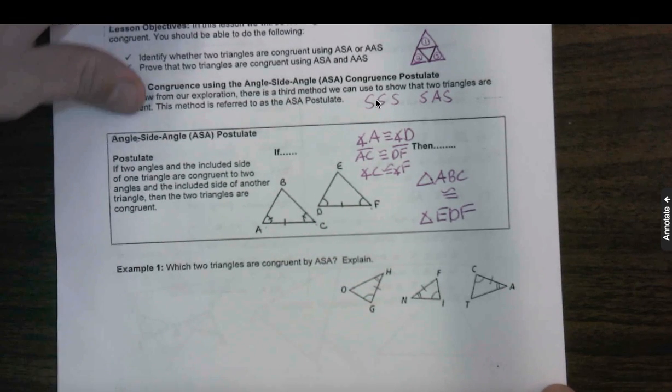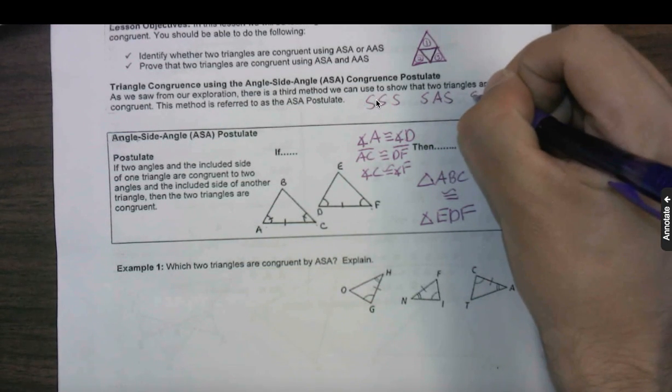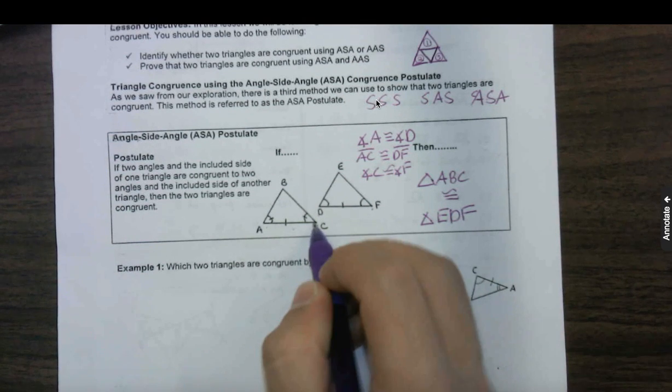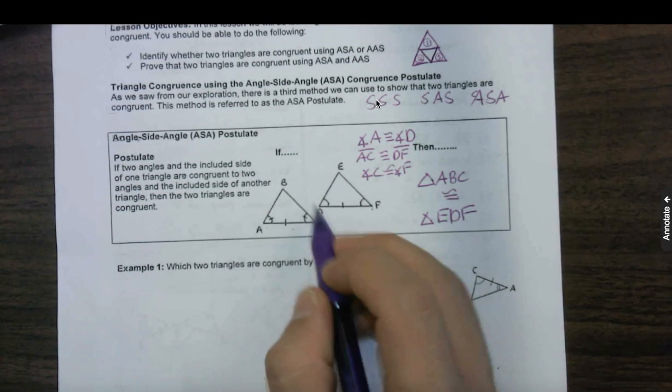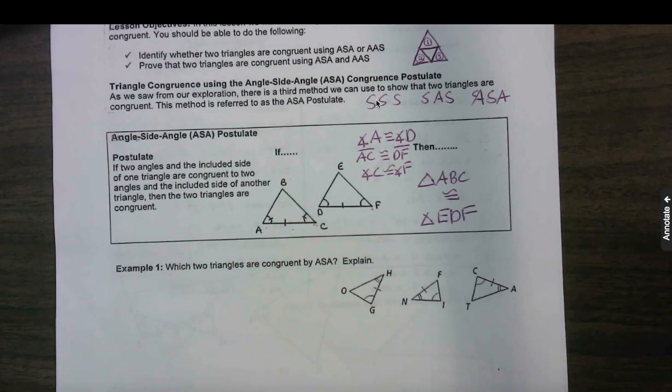That's safe to say. So this is just another tool that we can use in addition to side, side, side, and side, angle, side. We can now use the idea of an angle with a side in between another angle, and if we have angles that are congruent on the other end of things, we're allowed to say that they can be congruent because of angle, side, angle.